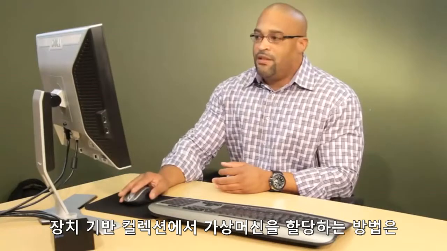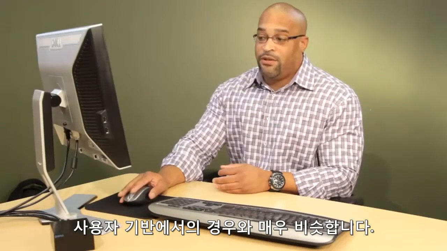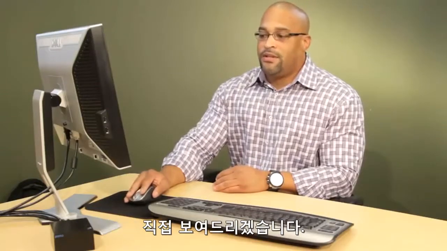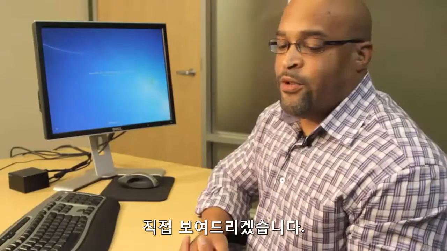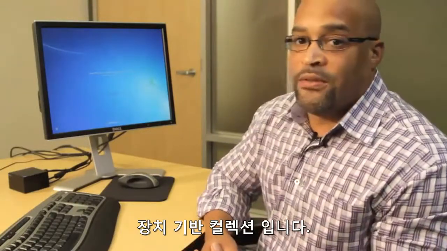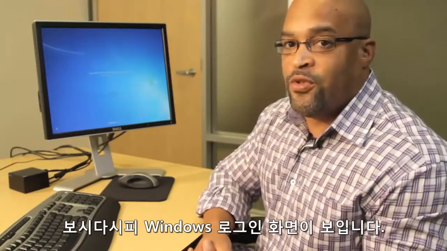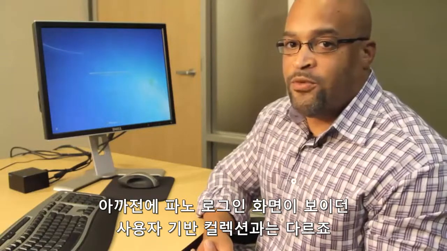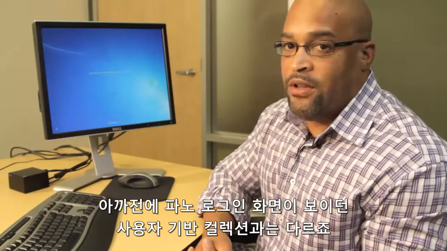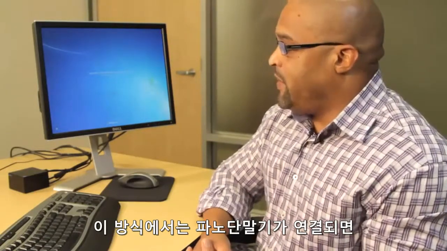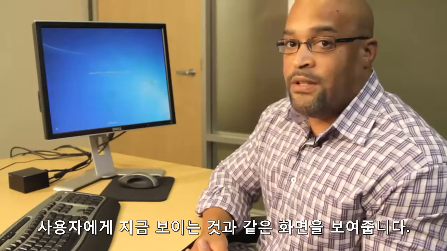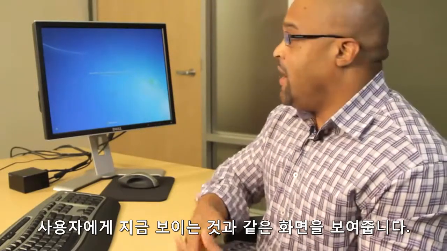Assigning DVMs in the device-based collection is very similar in the controller to a user-based collection, and this is how you would set that up. Okay, so we're back here with a device-based collection, and at this point you can see it's Control-Alt-Delete, a Windows login, versus the user-based collection we showed you earlier that had the panel login screen. At this moment, when that panel comes online, it connects to the panel controller. It gives the end user a Control-Alt-Delete.